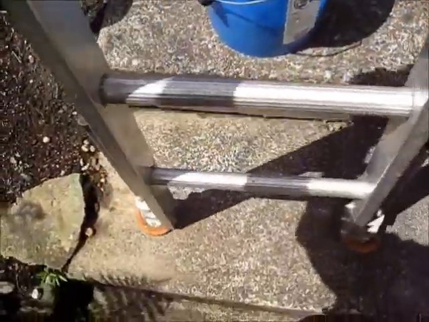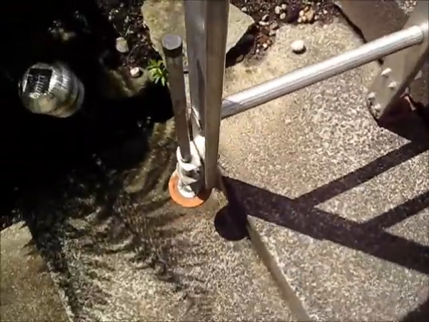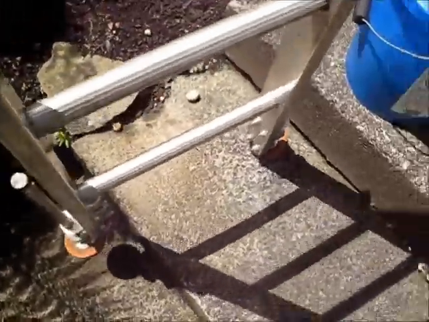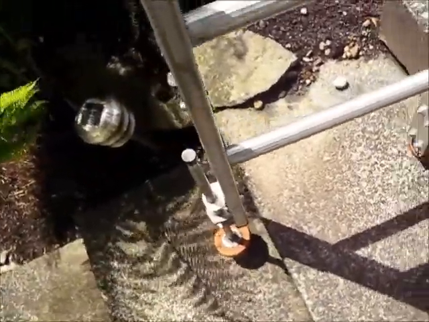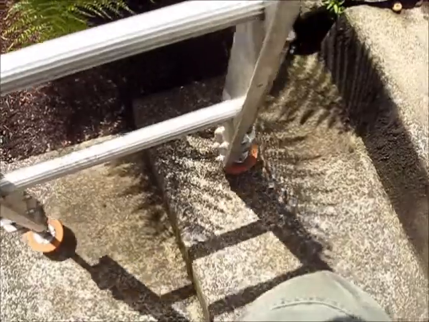Now pretend as if there's no levelers on this ladder and it was just a straight bottom. You wanted to put your ladder in here. Where are you going to set your ladder? You can't set your ladder anywhere. What are you going to do? You need to have levelers on your ladder. Your levelers work there. They work here.